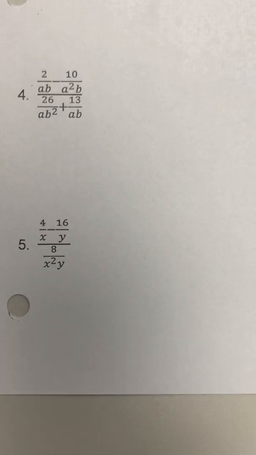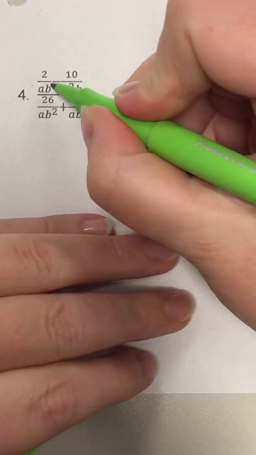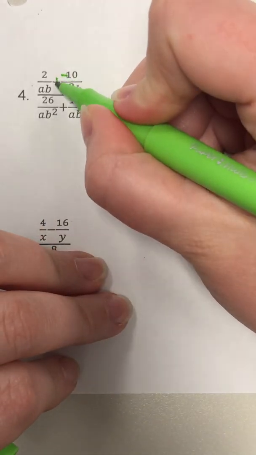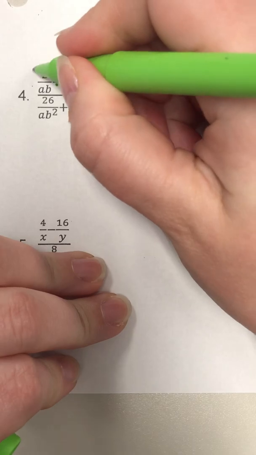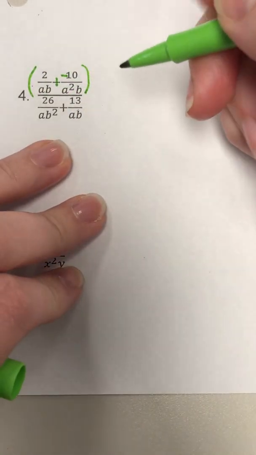So a question a lot of kids had trouble with in class today was number 4. It looks delicious, let me tell you. So we have a negative here. We want to make sure that's put on top. Now we're looking at combining that delicious fraction set in the numerator.